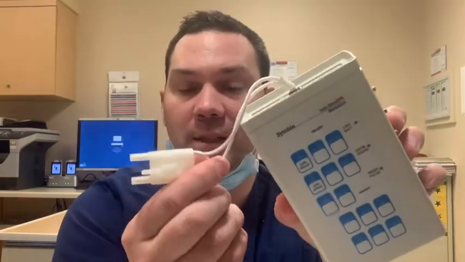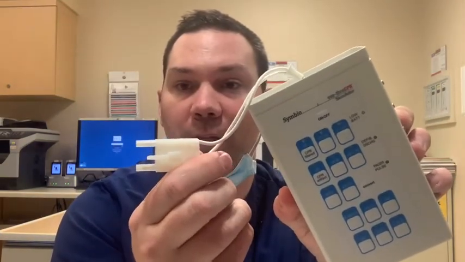Everyone, so in this next video I'm going to demonstrate some basic functions of the Zoll Defibrillator. I also want to let you know that we have this simulator module that attaches to where you would attach the defibrillator pads.